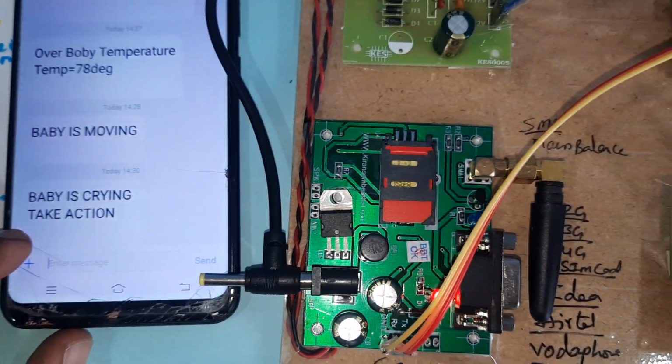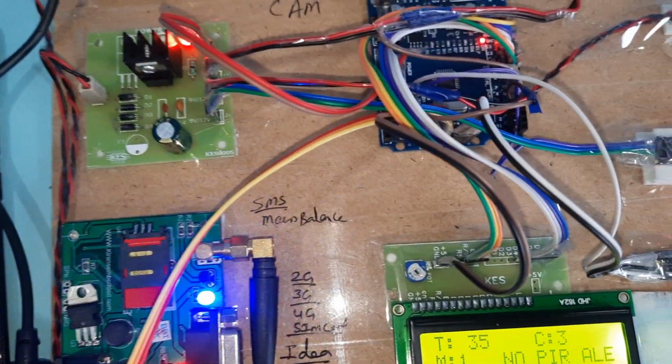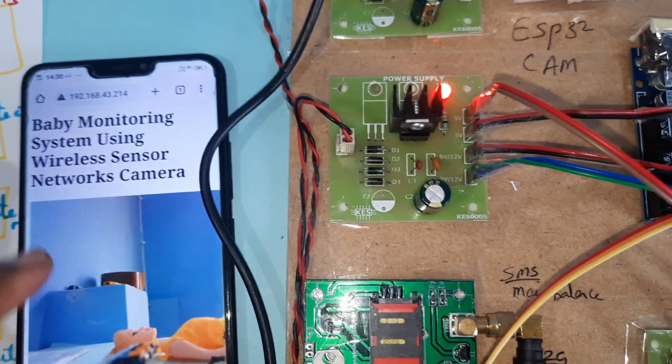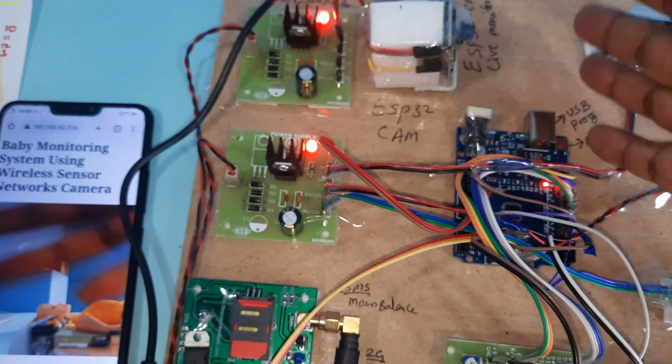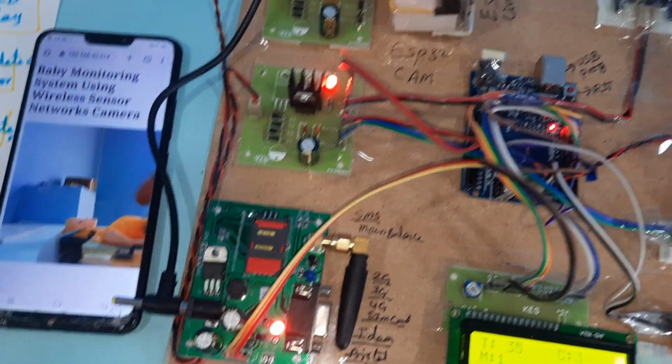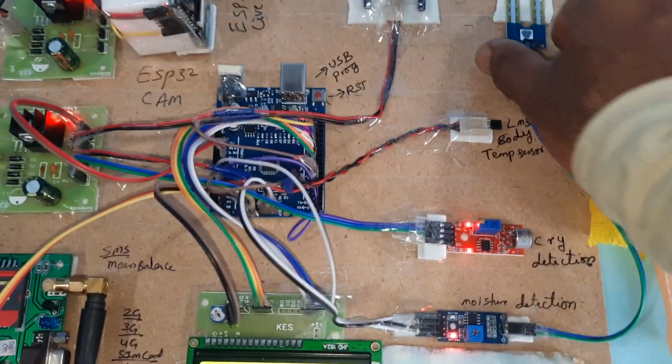Baby cry detection, take action. And we will go for the live monitoring, 192.168.43.214. We can move the hand. Continuous live detection, PIR sensor, diaper detection.